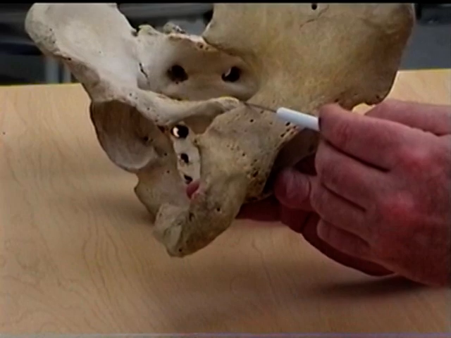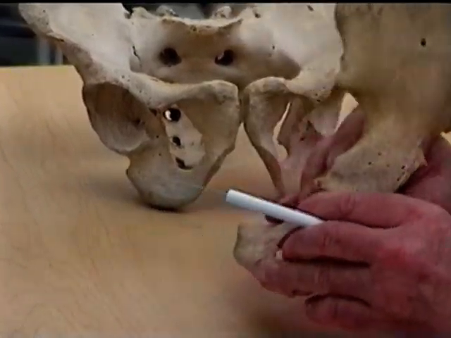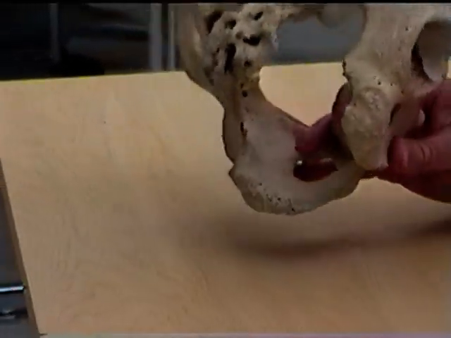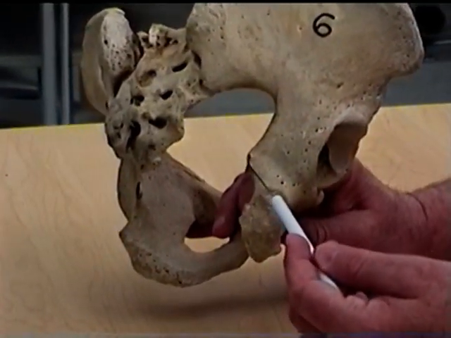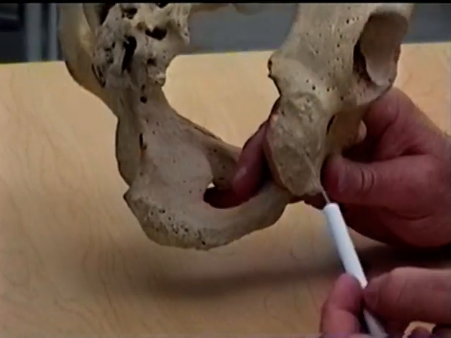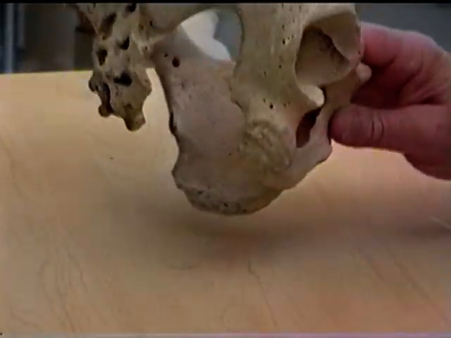So you can see the greater sciatic notch and the lesser sciatic notch as we're looking at that. Now, if we look at an articulated bone, then again, here would be our greater sciatic notch, here would be our ischial spine, here would be our lesser sciatic notch, and then here's that ischial tuberosity that we were talking about.